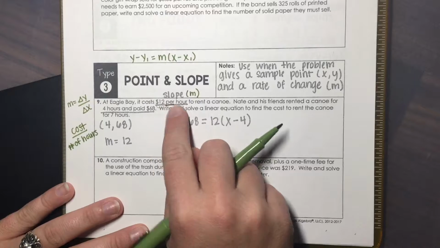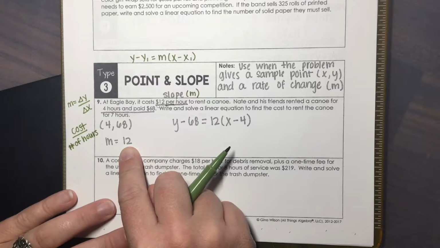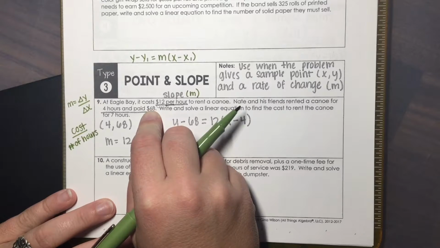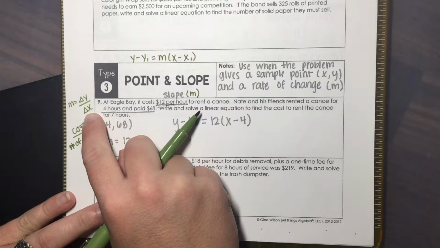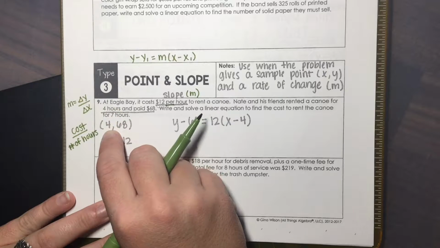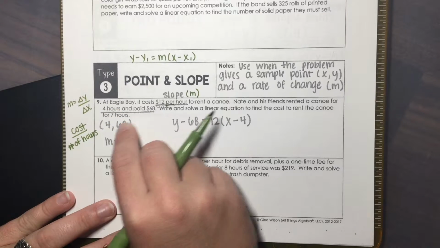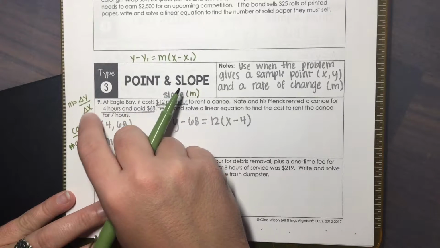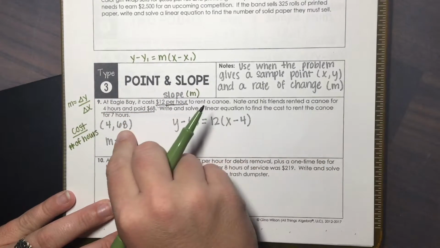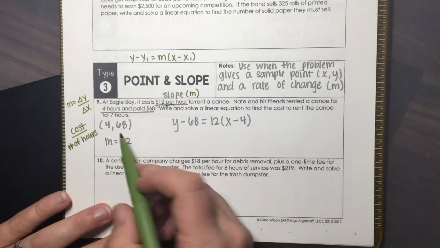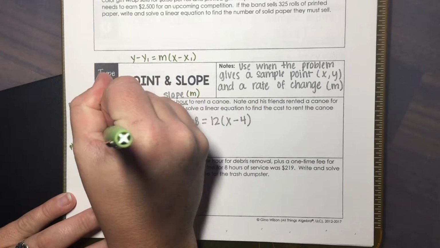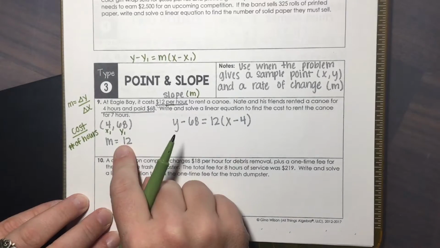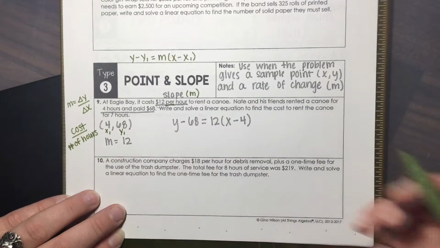It gave us the slope is 12. That's written down already. Now it said 4 hours and paid $68. So we know that number of hours is our x, so our 4 goes into our x place. The $68, the cost, was our y value, so that's going to be our 68 there. So now we have a point, which we can label as x1, y1. I now have a slope, an x1, and a y1.